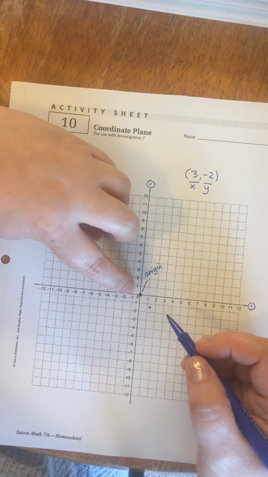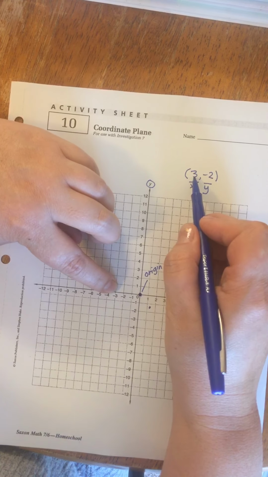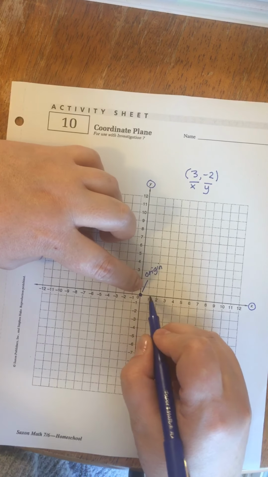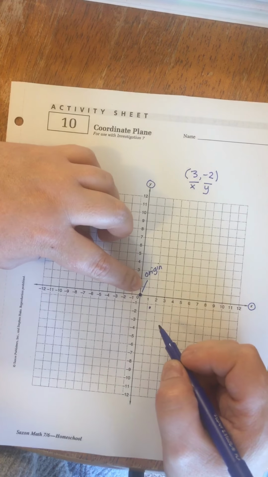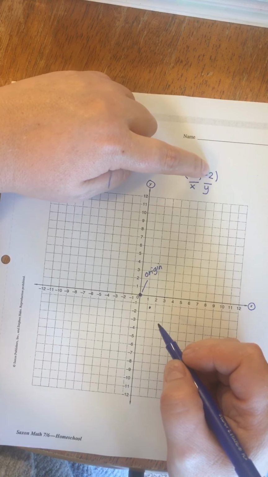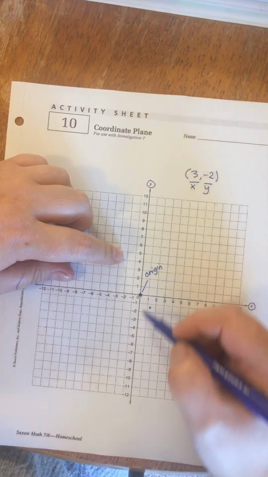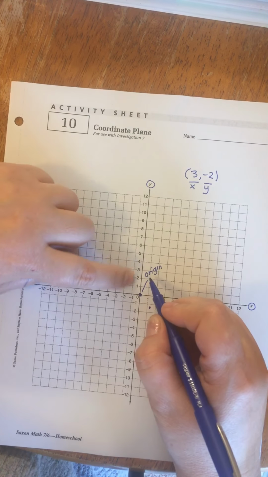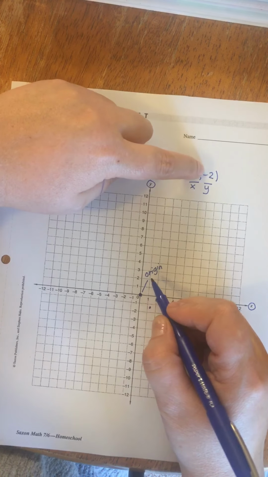We wouldn't move -3, because it's not a -3. We're going to move positive 3 spaces. So 1, 2, 3, that's our x. But then our second number is -2, our y-axis. It's not a positive 2, so we're not moving up 2 to the positive numbers. It's a -2.